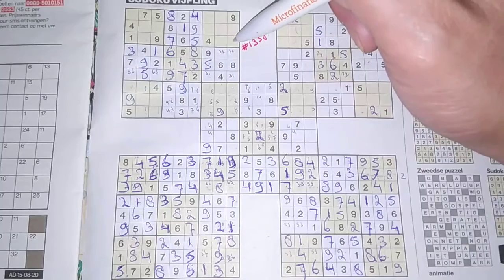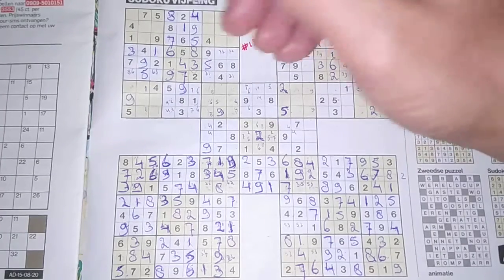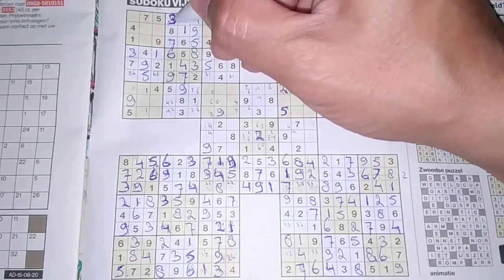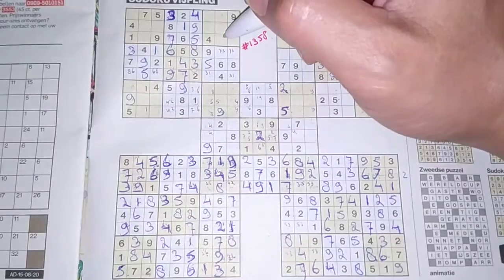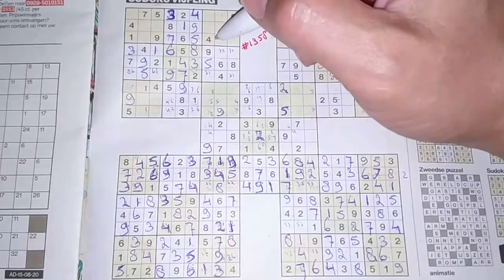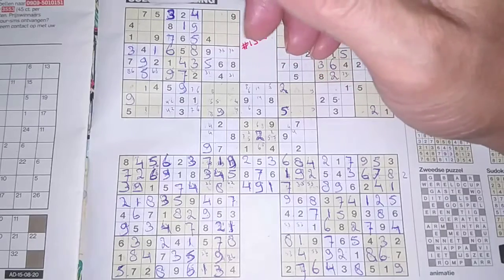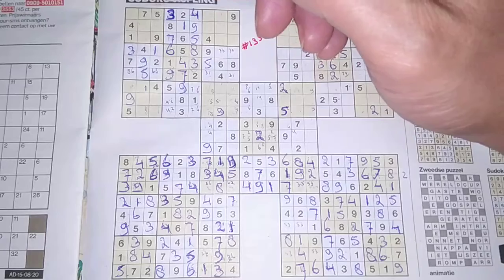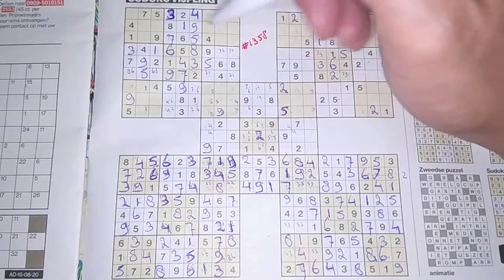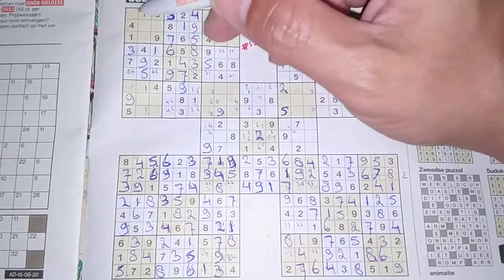8. 8. This is a 3, yeah? Not an 8. Alright. 8. 6. 7. 2.